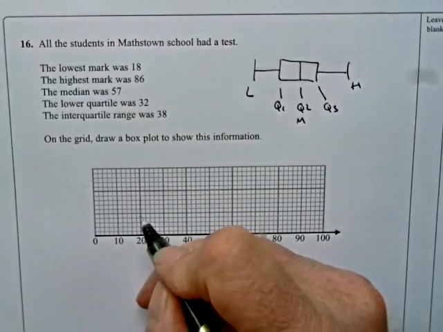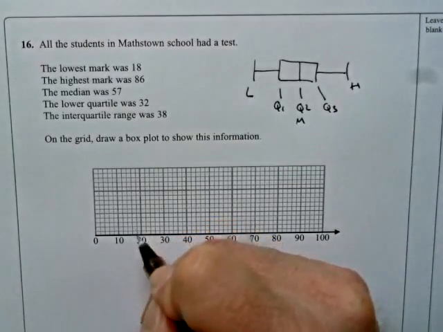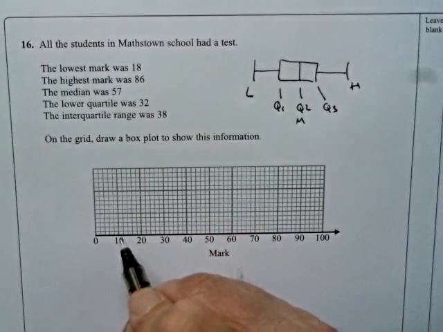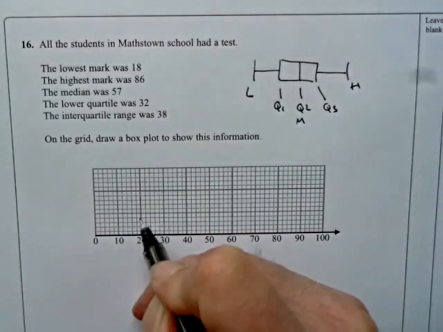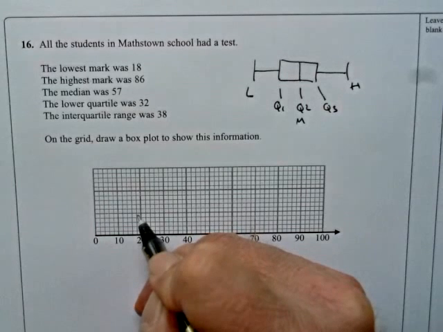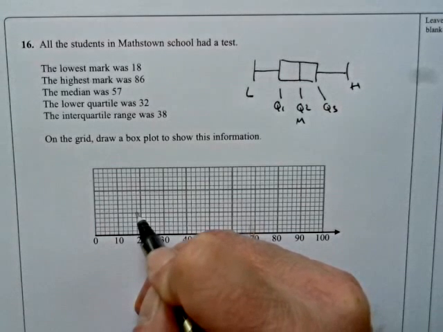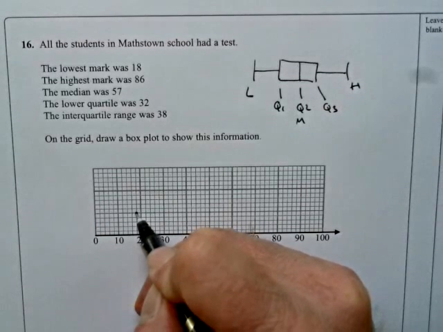So the lowest mark is 18, so I'm going to mark now, just to check what these go up in. So you check your scale very carefully. It's not going up in ones. Each square stands for 2. So I'm going to make a mark there for the lowest value.